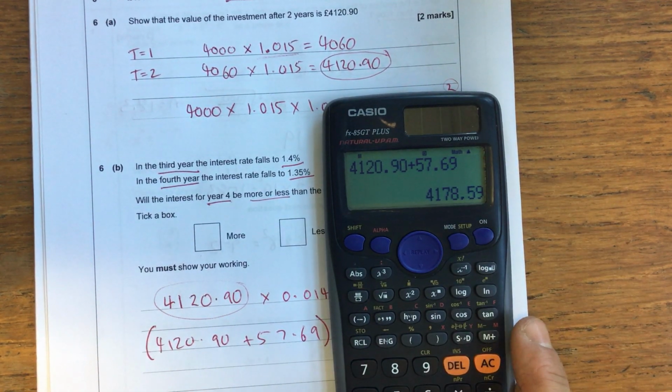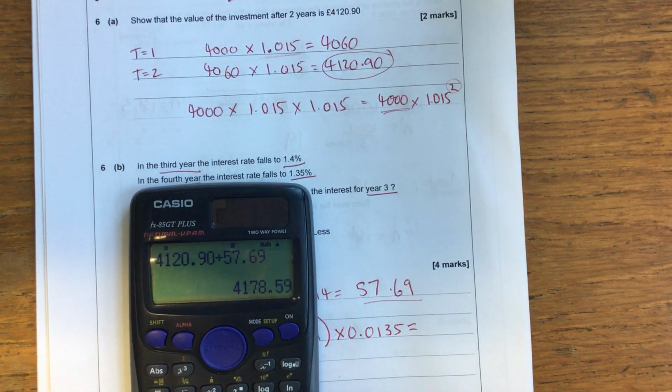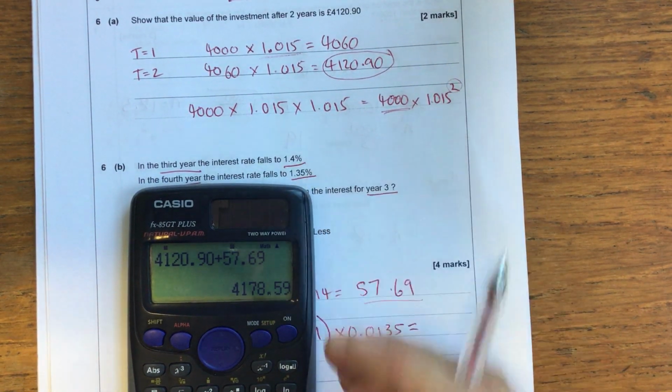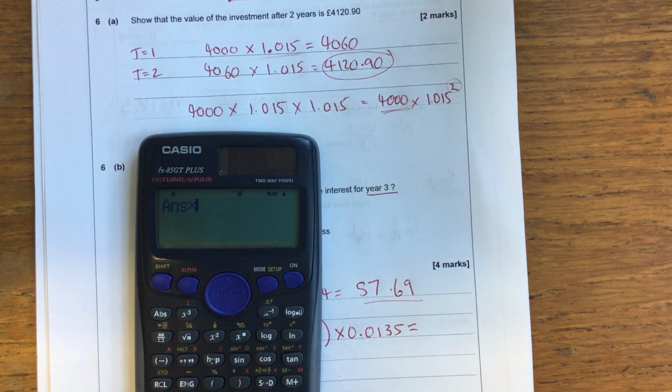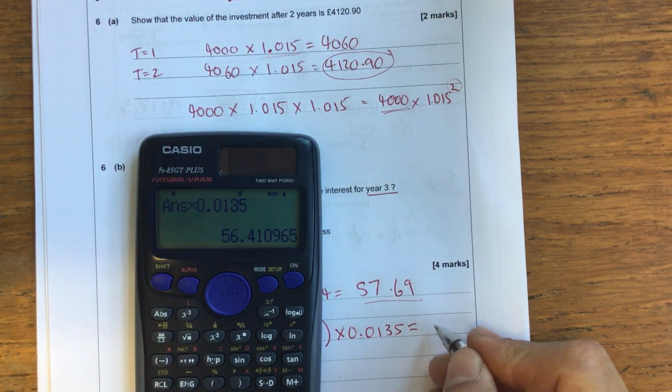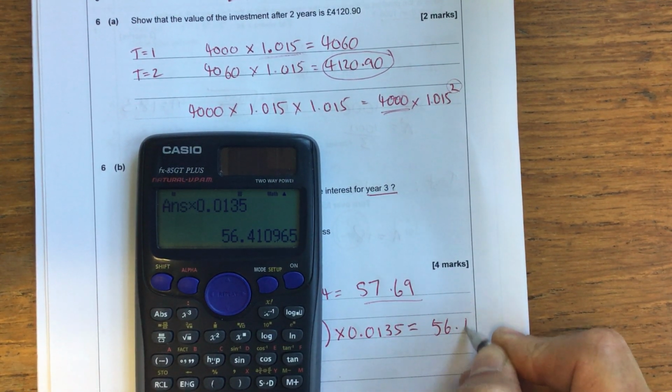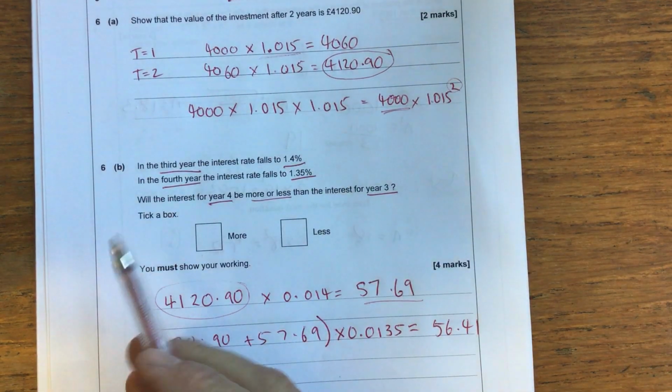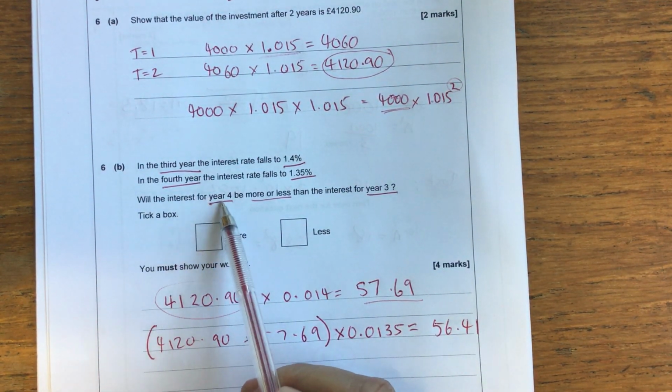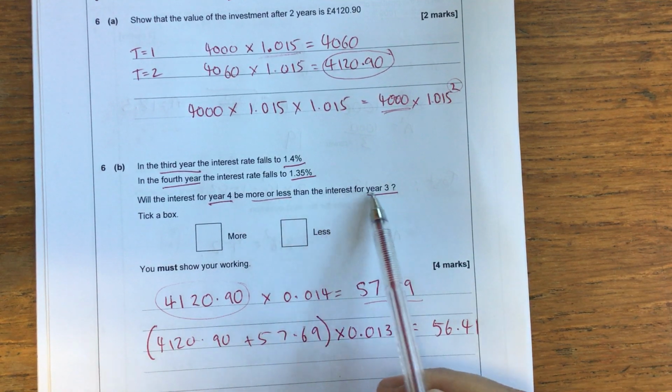That's the amount of money you're going to earn interest on in the fourth year, and the interest rate is going to be 1.35%. So I multiply that by 0.0135, and I find that the interest is £56.41.